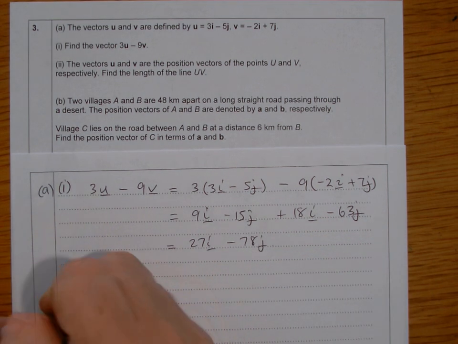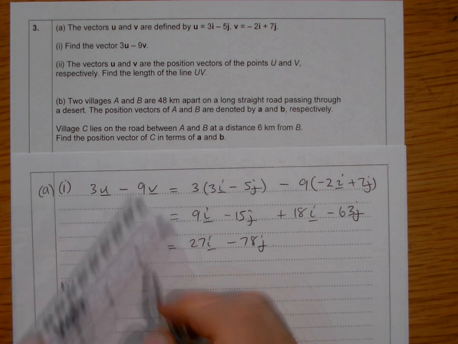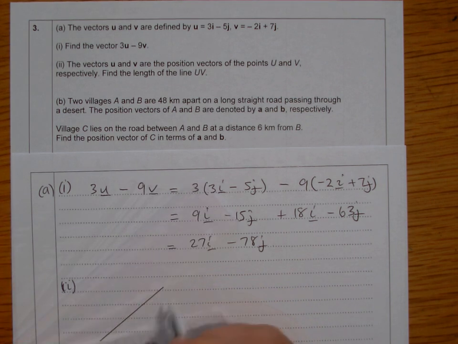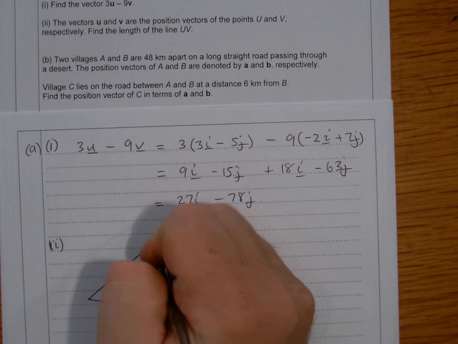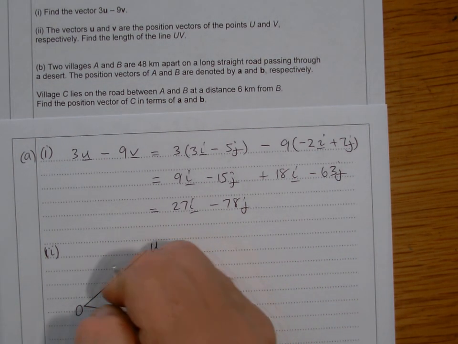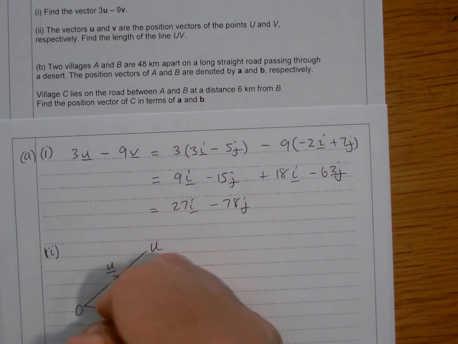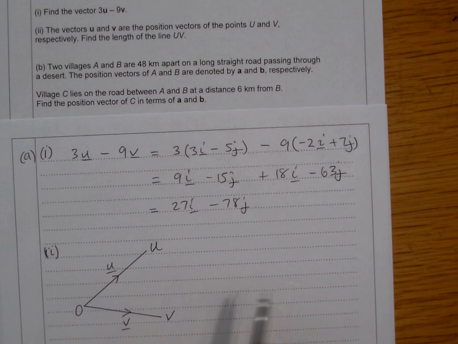Part 2 then is the vectors u and v are the position vectors of the points U and V respectively. Find the length of the line UV. So a diagram will help, obviously, with vectors here in 2 positions. Okay, so we've got position U, position V, and to get from the origin to U is little u, because they call that the position vector. So it's like the coordinate to get from O to here, and the same then to get to V, the coordinate there. To get from O to V is little v there.